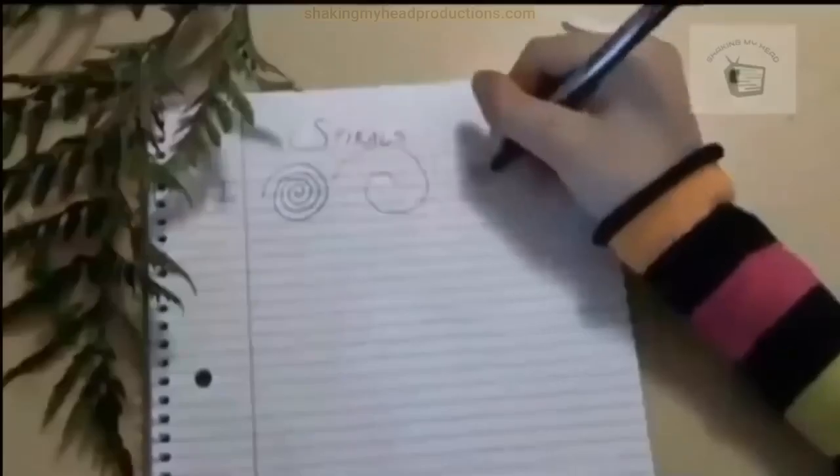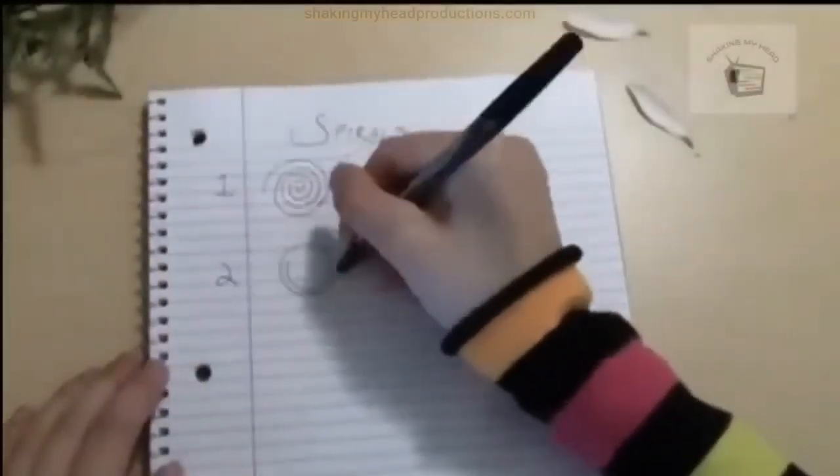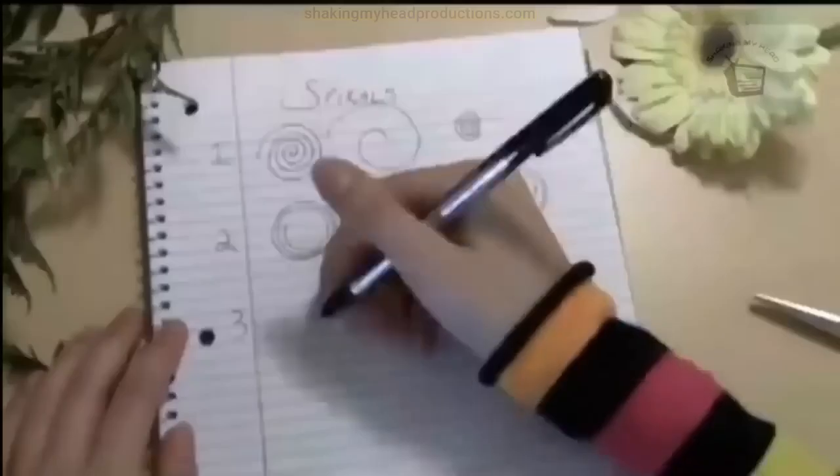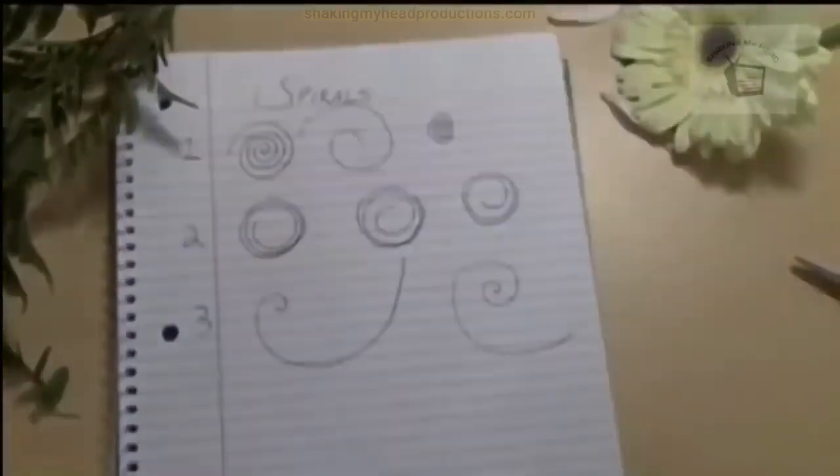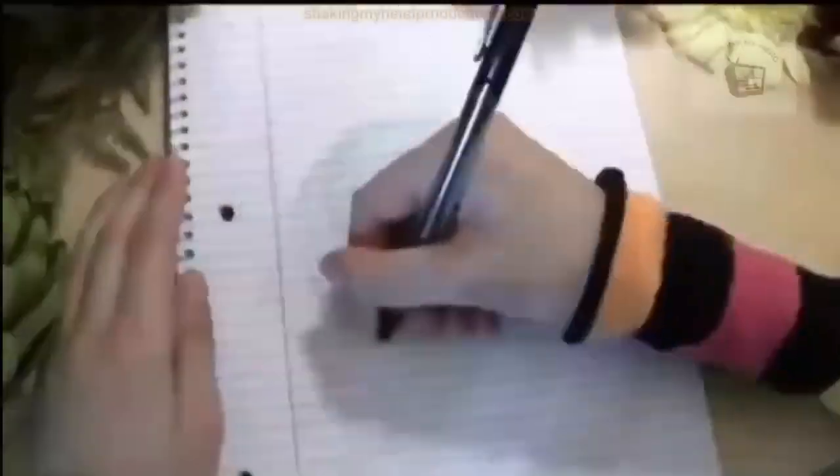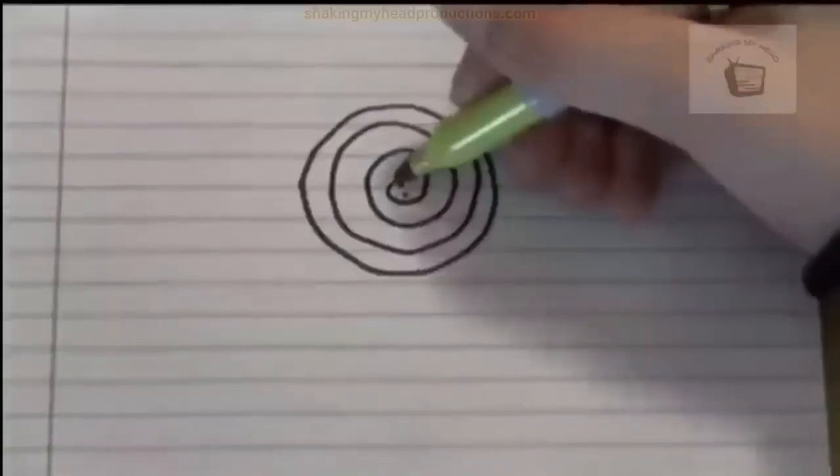There's the kind where as you spiral out, you keep the same distance, or you could start big but make it tighter and tighter as you go around, in which case the spiral ends. Or you could start tight but make the spiral bigger as you go out. The first kind is good if you really want to fill up a page with lines, or if you want to draw curled up snakes.